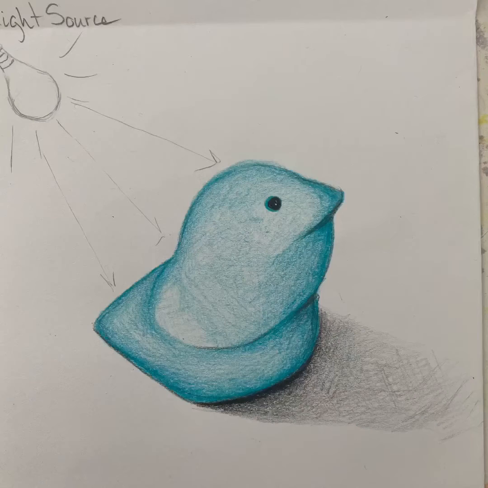So now you can see the difference in that it's the same drawing, except now it's got a sense of roundness because I added some darker values in the spots where shadows and less light would be. Have fun and experiment.